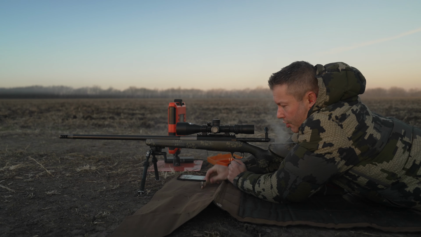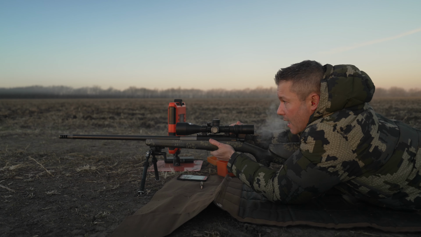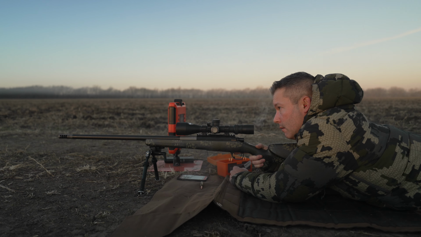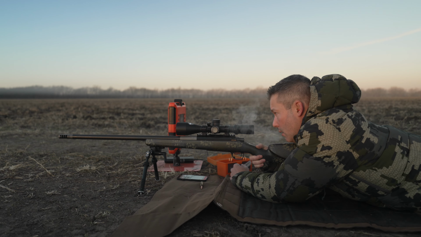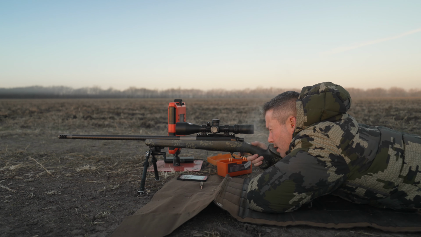But the other issue is the barrel, I do believe, is speeding up. We're getting some random flyers, if you will, on the velocity, so I may have to chase this down and charge.